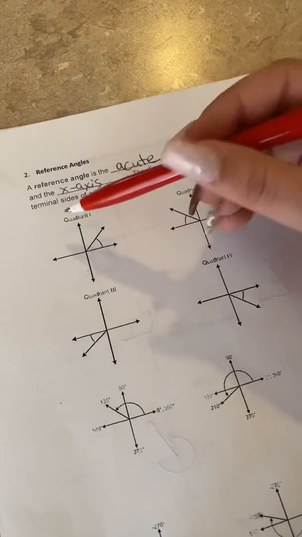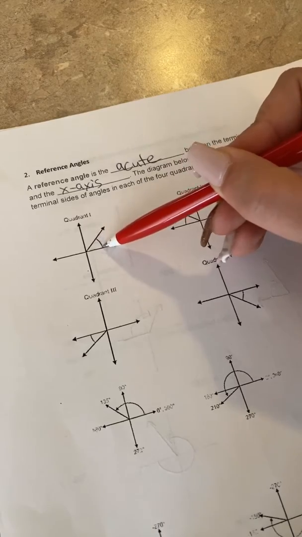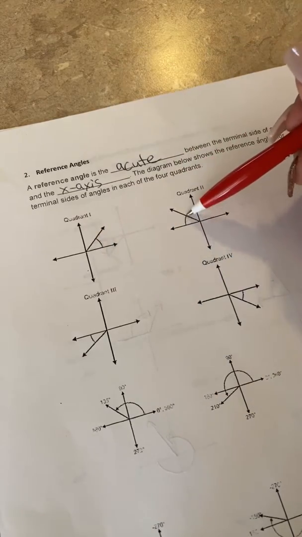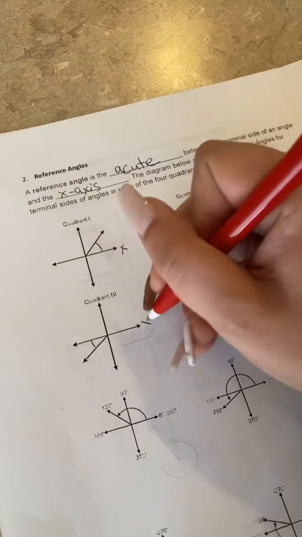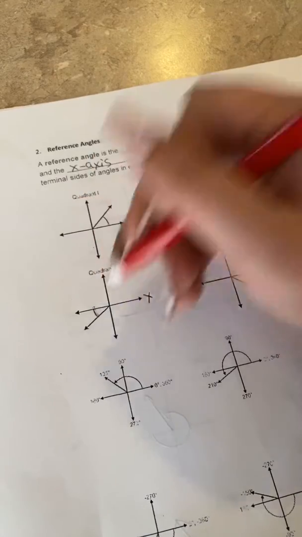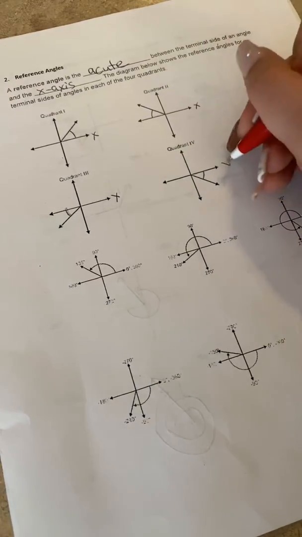And so for example, say your angle is in quadrant 1 here, that means you're going to look for this space right here. If it's in quadrant 2, you're looking for here because this is my x-axis. So remember, that's where we're looking. And again, if you're in quadrant 3, you're going to want to find this space right here. And if you're in quadrant 4, again, you're trying to find that space.